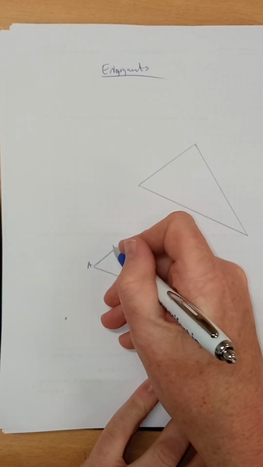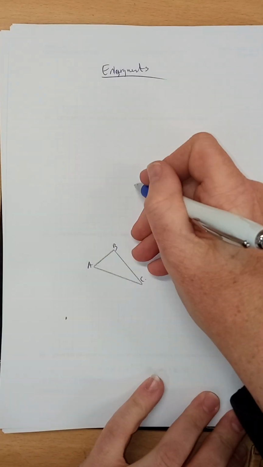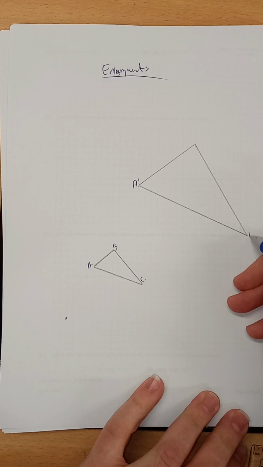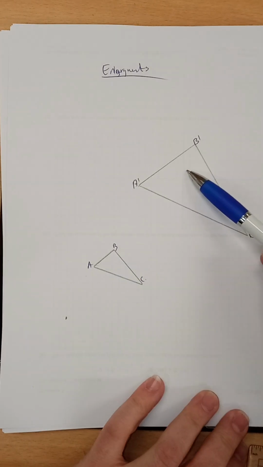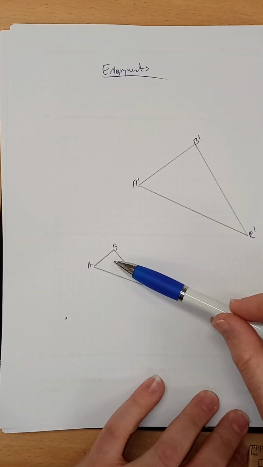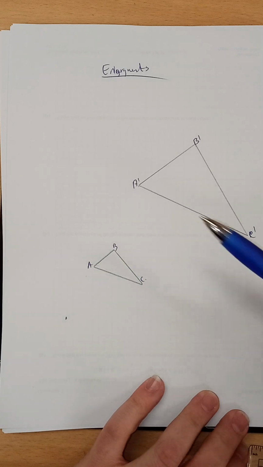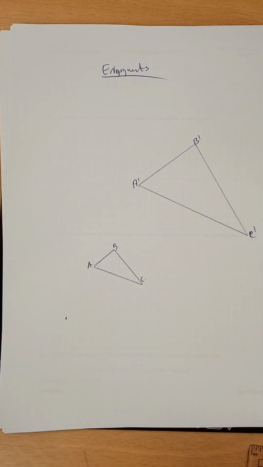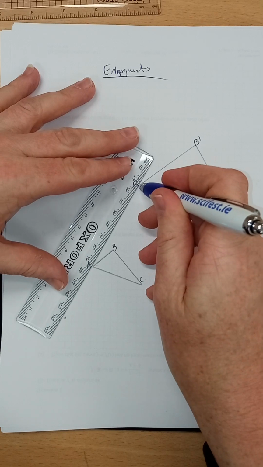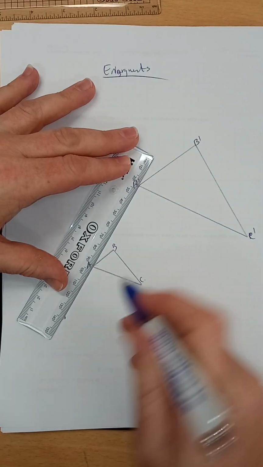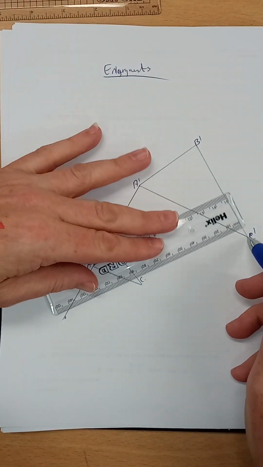Let's say there's ABC, and then this is A prime, B prime, C prime. We got this one by enlarging this one. So let's explain the concept. First of all, we need to know how it was enlarged. Usually, if you have a ruler, you can map from one onto the other back to a point from which it was enlarged. So as you can see, I'm mapping back.